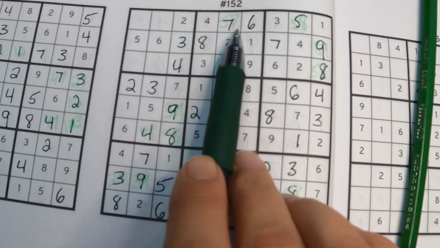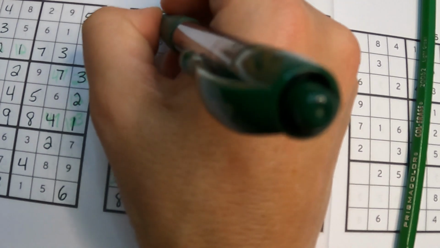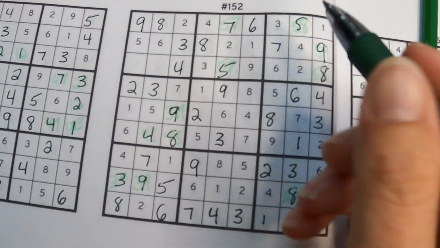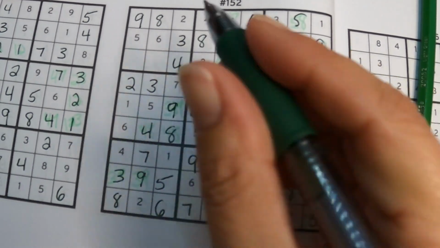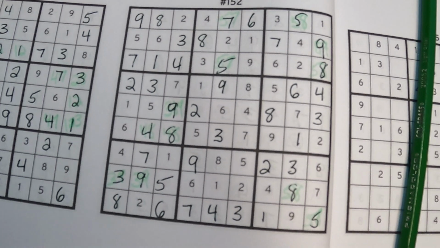For this top row then, looks like we're missing 8 and 9. We've got a 9 here. So 8, 9. And to finish off this box, we've got 1 and 7. There's a 1 here. So 7 and 1.